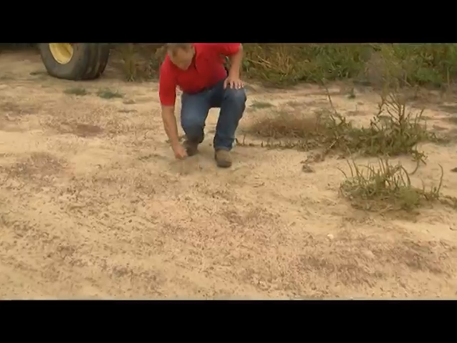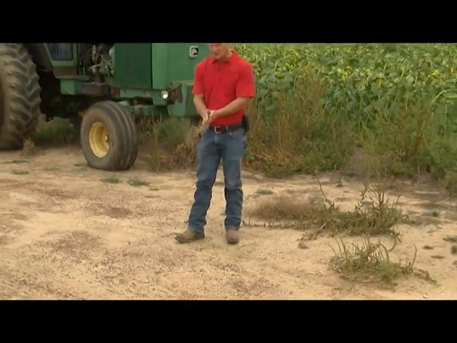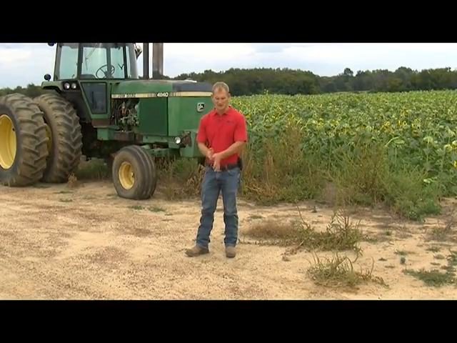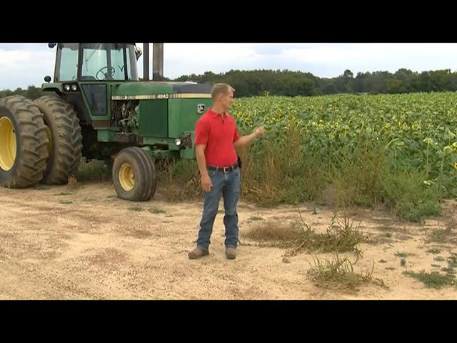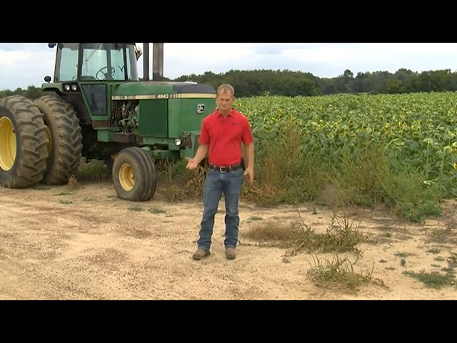I mean, these soils right here, very coarse sand. And we're going to talk a little bit about the properties of these kind of sands. These pebbles, a lot of folks call this a good cotton soil. As you can see, it grows a pretty good sunflower too. But we're going to talk a little bit about the basics of our soils.